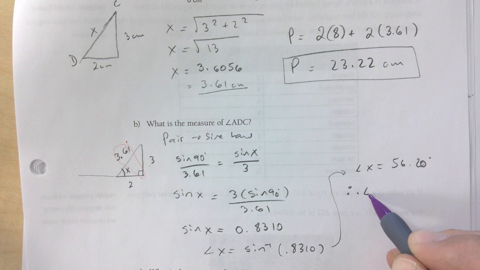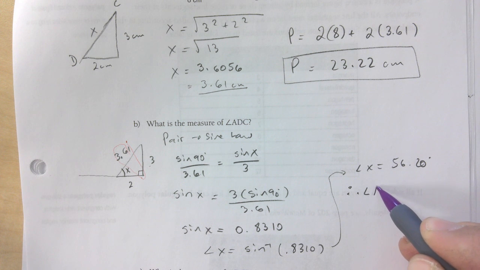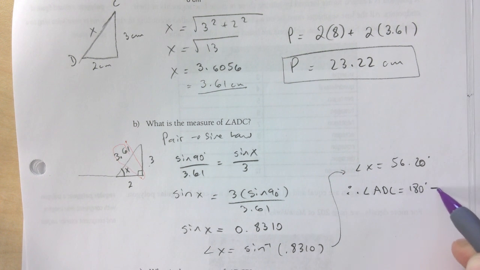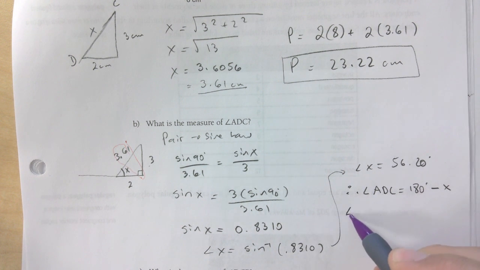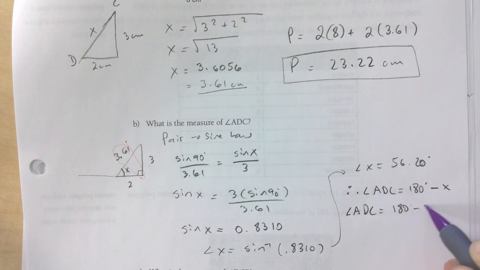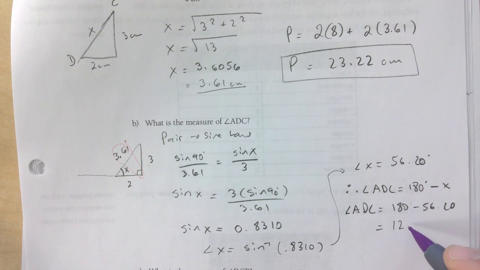Therefore, angle ADC will be 180 minus x. So angle ADC is going to be 180 minus 56.20. That's 123.80.